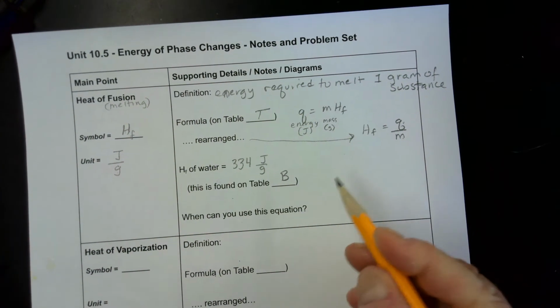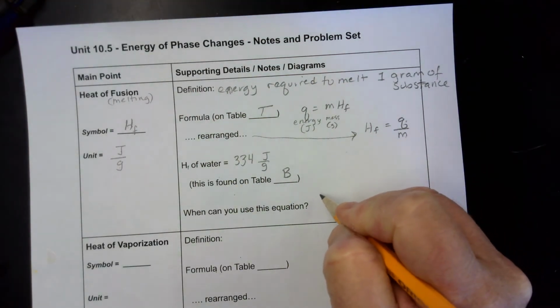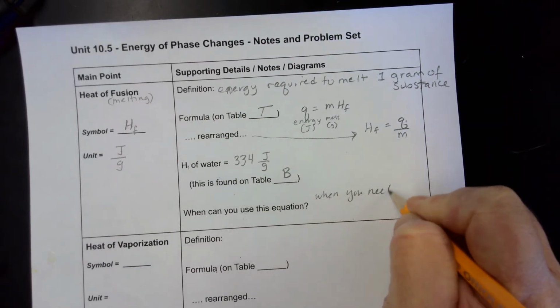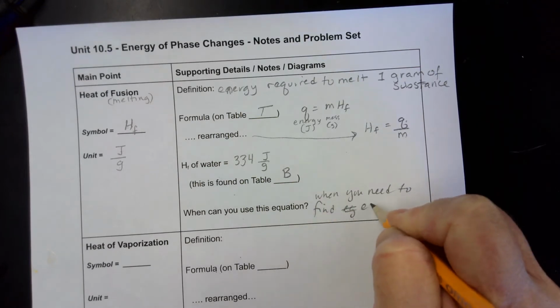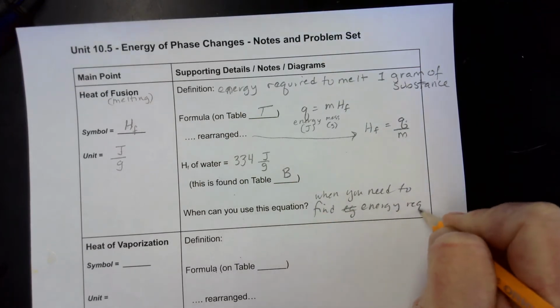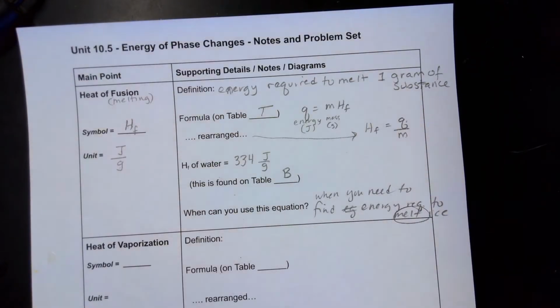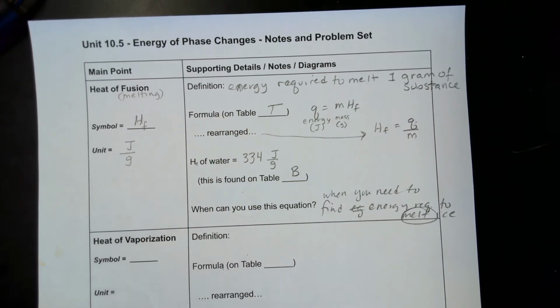When can you use this equation? You can use this equation whenever you need to find out the energy it takes to melt ice. So you use it when you need to find the energy required to melt some ice. The key word is you only use it while there is a phase change from the solid to the liquid.